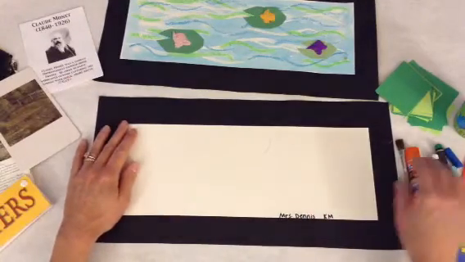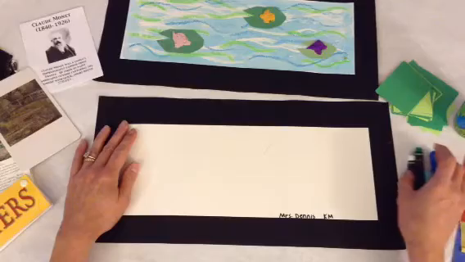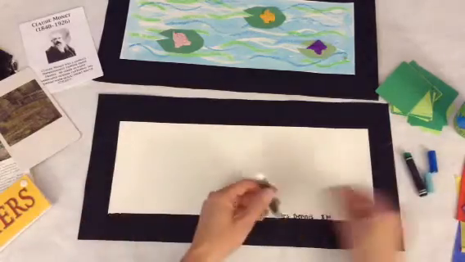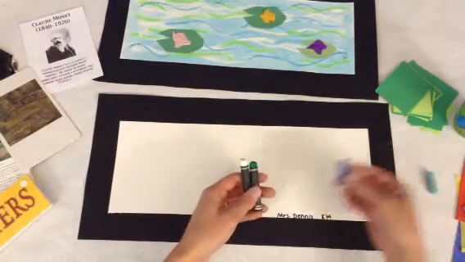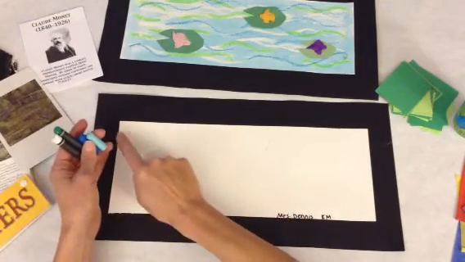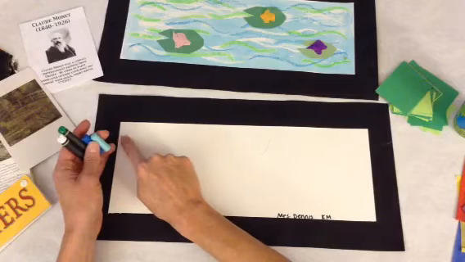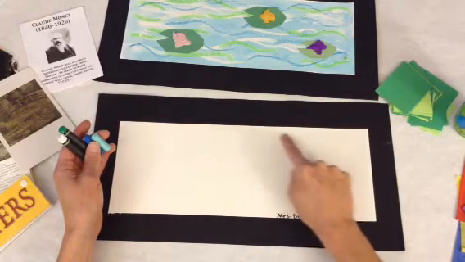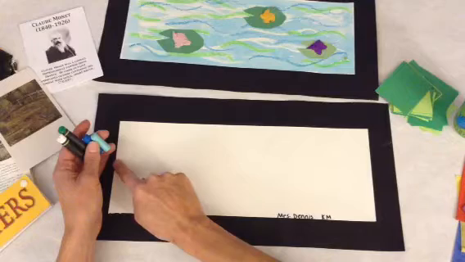Then we are going to use our oil pastels first. Now I have white, green, blue, and a light blue. And what I want to do with my oil pastels is start on one side of the paper and go all the way across to the other using different types of lines.